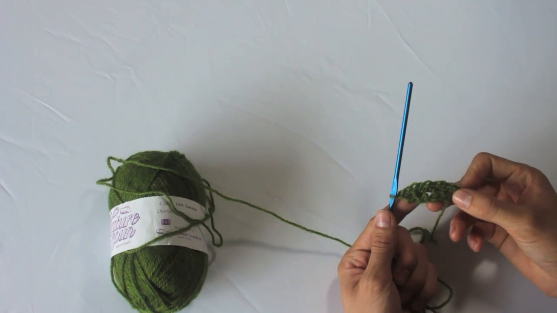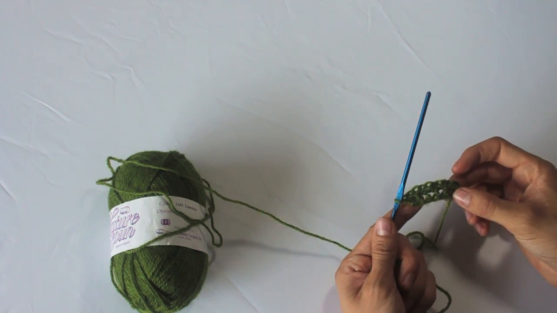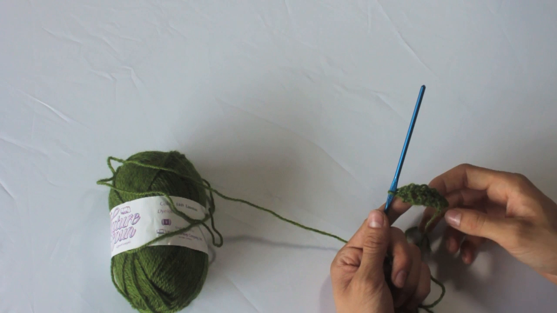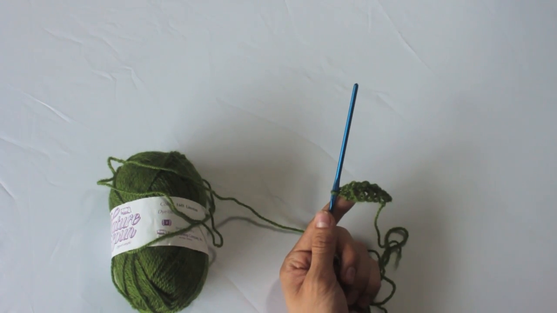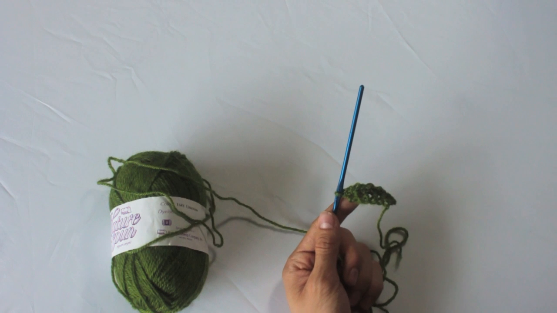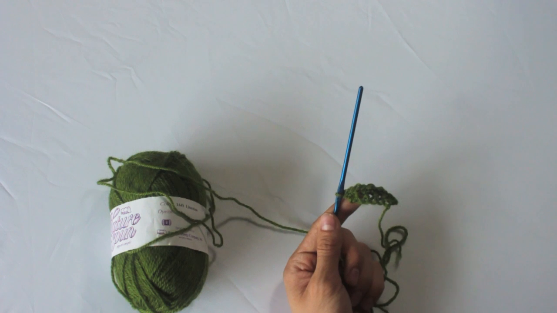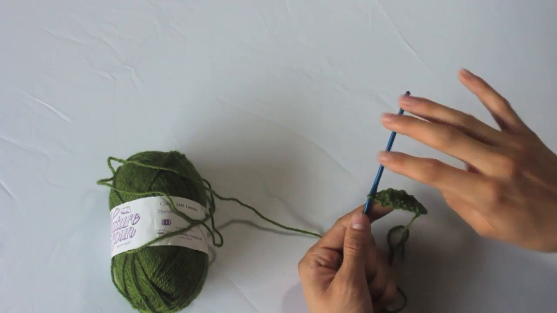So we went from 5 to 10. In the next row we'll have 20, and in the next row we'll have 40, and in the next row we'll have 80. It gets big quickly, which is why if you do some of these projects you're going to use a lot of yarn. So make sure it's either cheap yarn or that it's worth it to you to use a lot of yarn for whatever project you're doing.